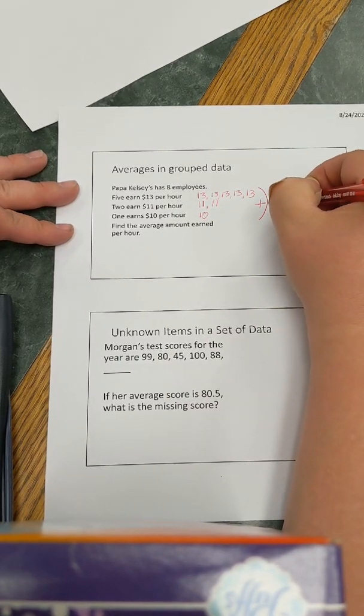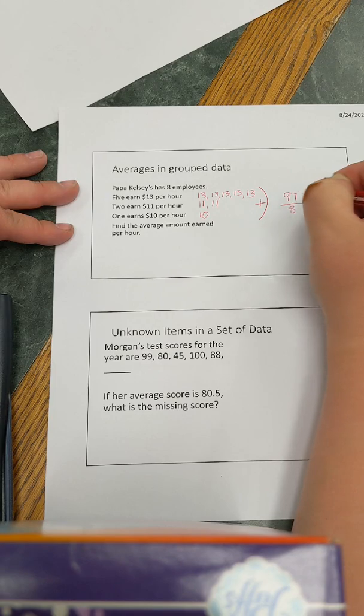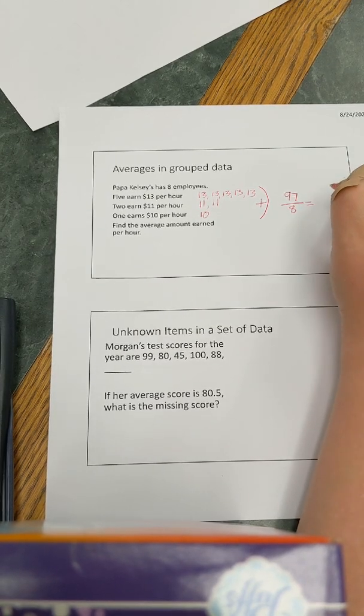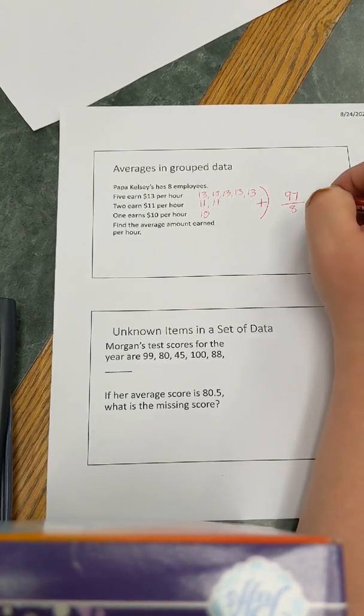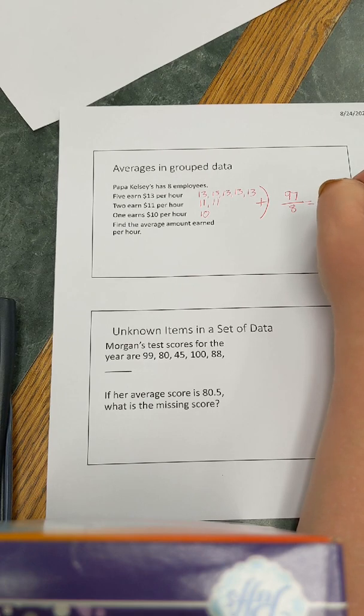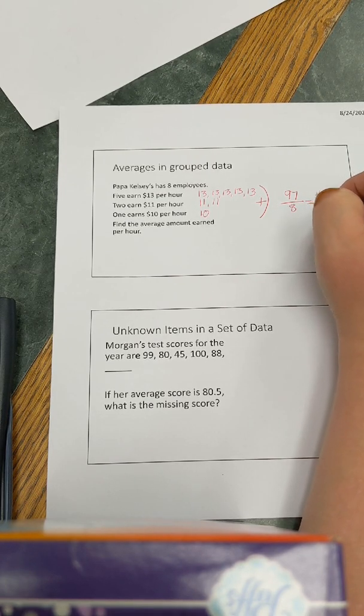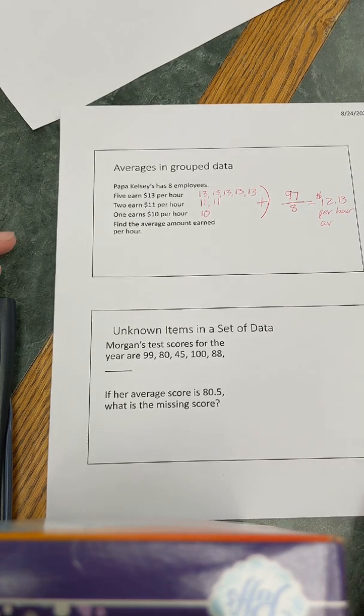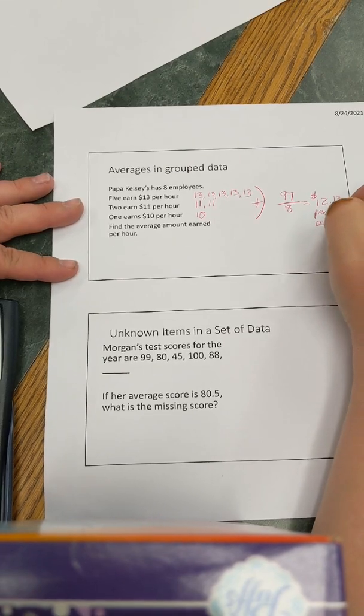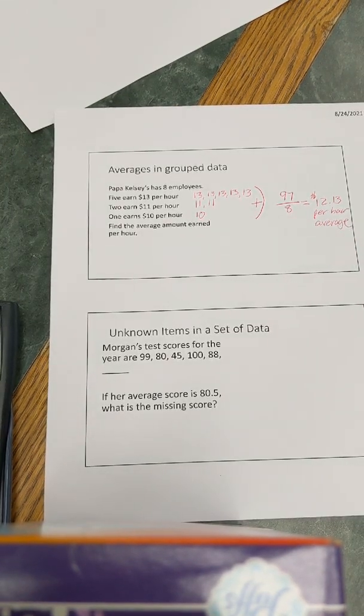So $97 divided by 8 workers is $12.13 average per hour. So that one wasn't too bad.